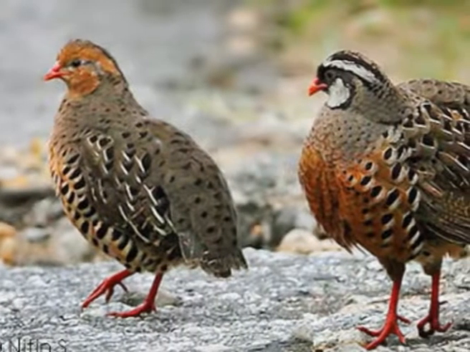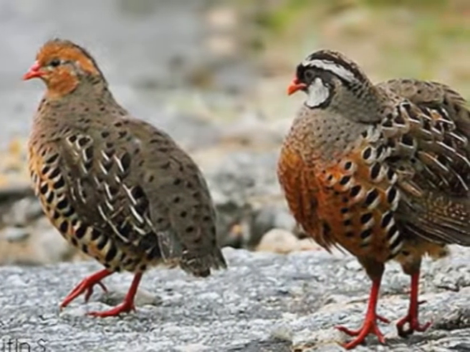WWF India sees some of the above and a few other species as critical to India's wildlife conservation for reasons that include the rarity of the species, such as Himalayan quail, as well as the cultural importance they have for the people.